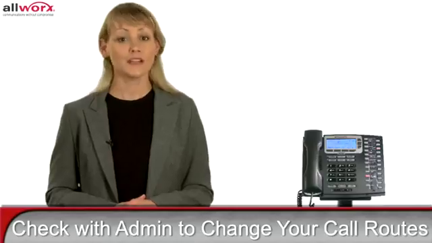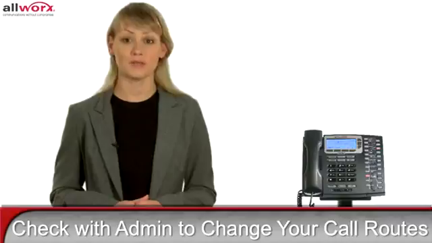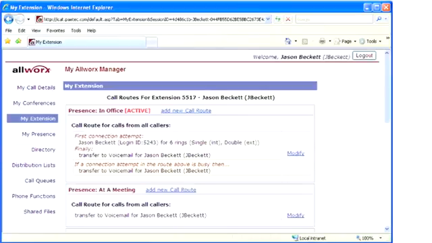You can even build individual call routes based on different incoming caller ID numbers, and you can have as many of those as you want. By default, you can only see your call routes, but if you have the need to modify them from time to time, please ask for this capability. Here is an example of how your call route will typically look.